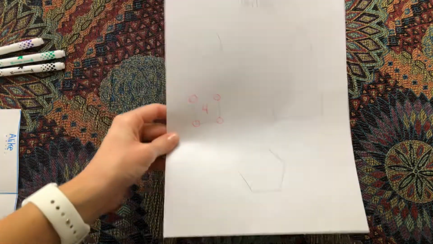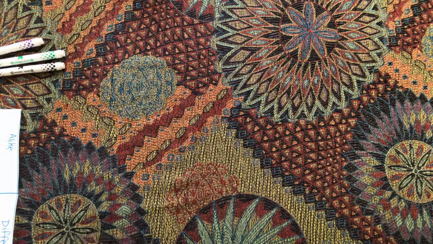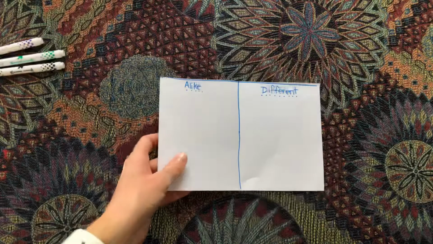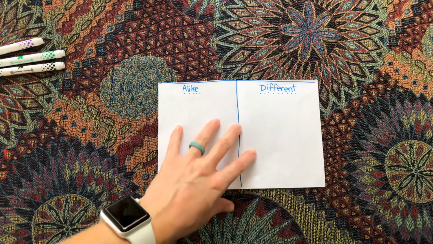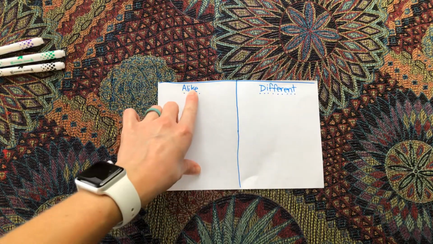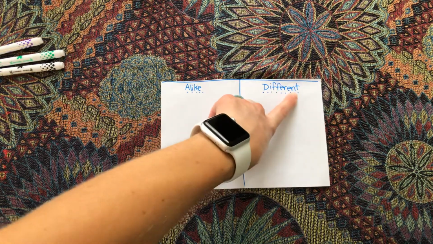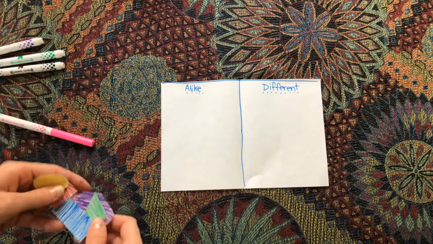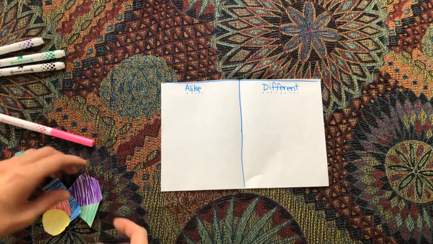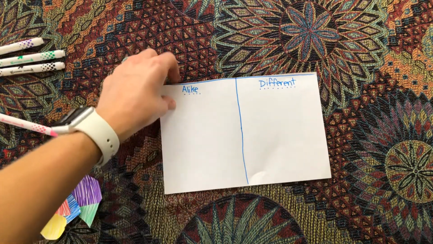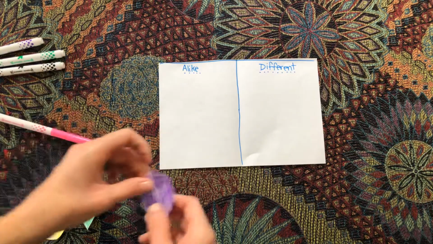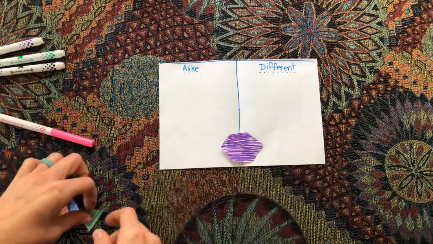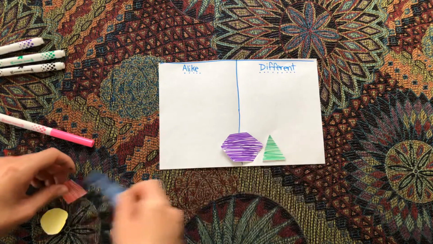After you do that activity, whether you printed the papers or wrote it on a piece of computer paper, I would like you to get a small piece of paper and write the words alike and different at the top. We're going to be comparing our shapes based on how many sides and how many vertices they have. Here's my shapes that I drew on computer paper. I colored them and I cut them out.